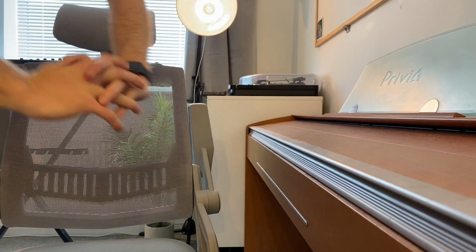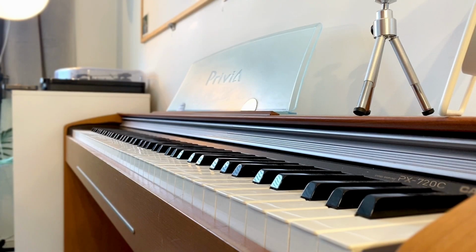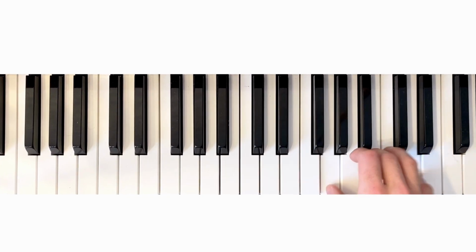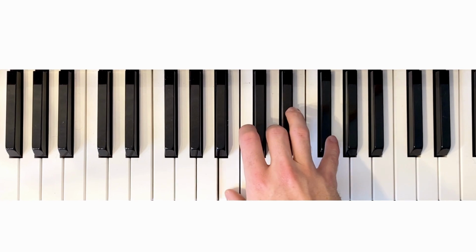Picture yourself getting ready for a live performance. You found the chord sheet for the song that you want to play, but you start playing the chords in their basic form. Suddenly, panic sets in. How am I going to move my hand all over the keyboard to play this progression?